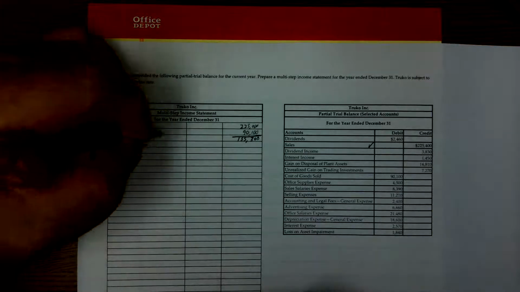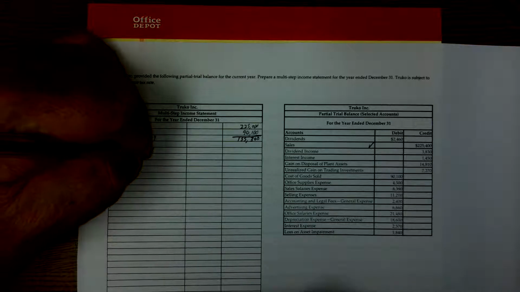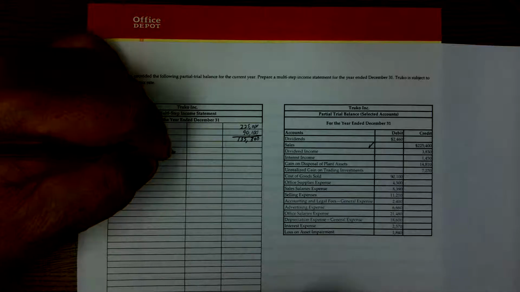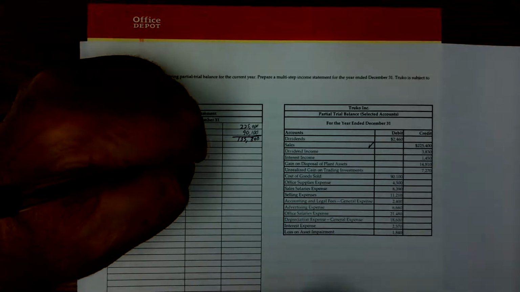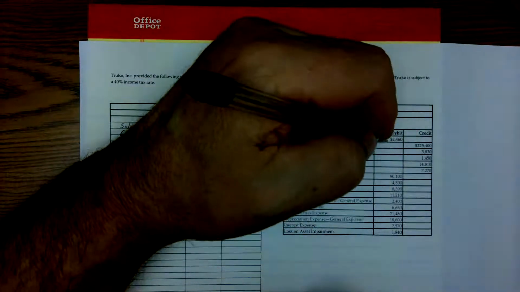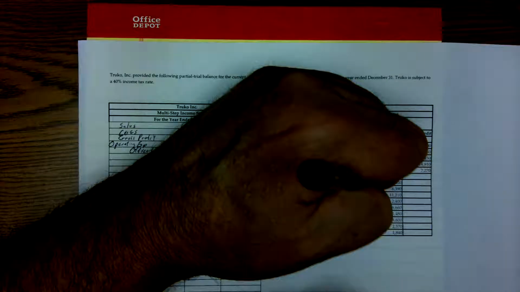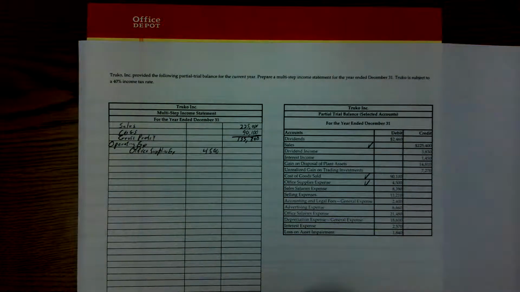And the first one is office supplies expense. And that's $4,500. And go ahead and check these off as you use them. We only use them one time.